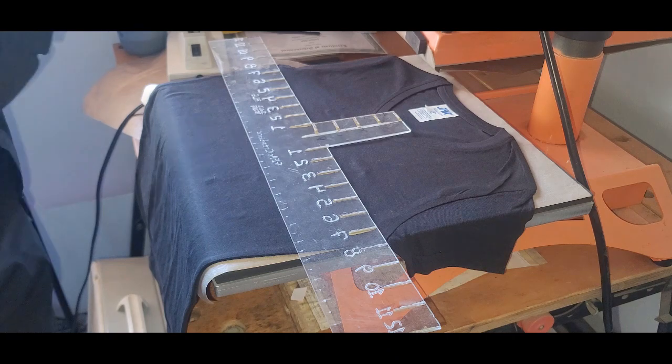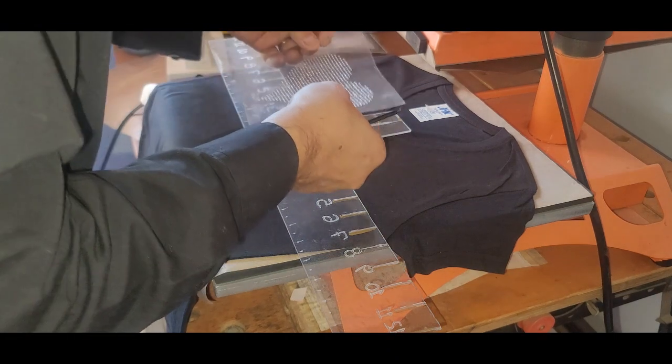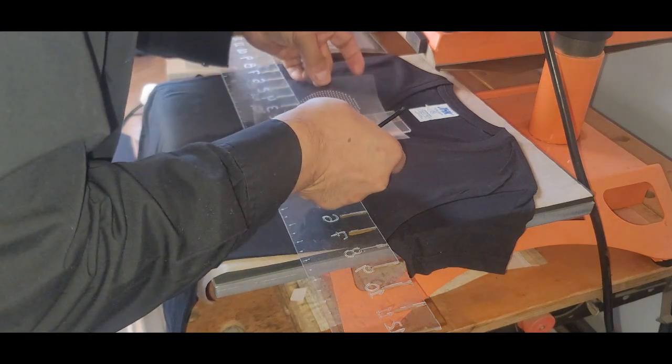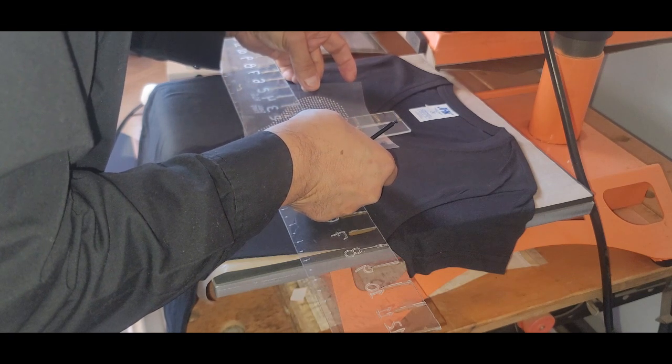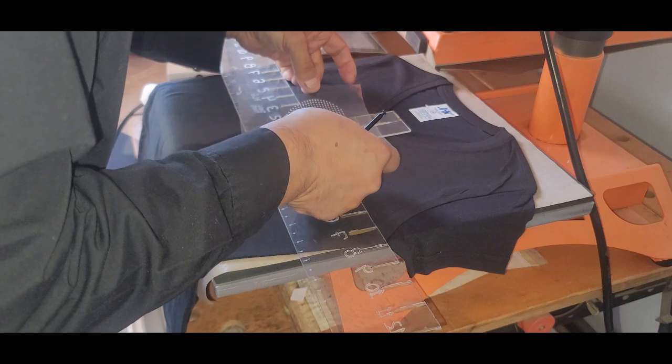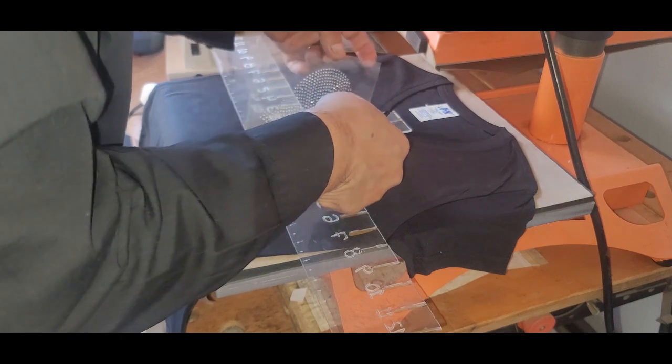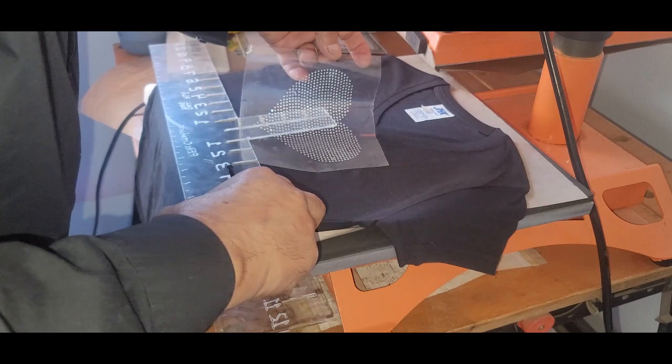Design, so everything looks good. And then we're gonna go watch. Placement's gonna be about right there. So let's put the watch.